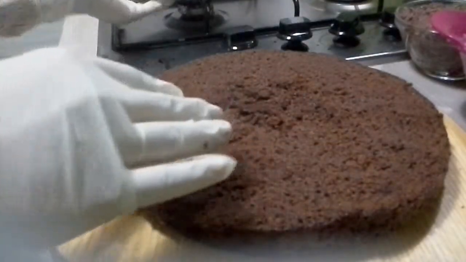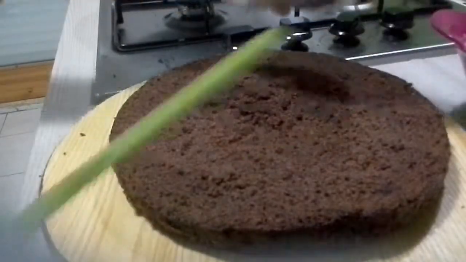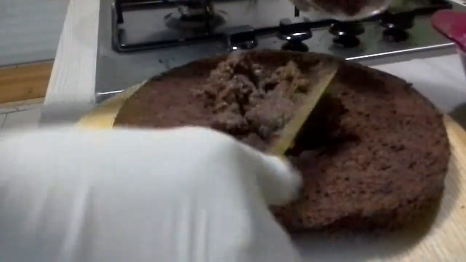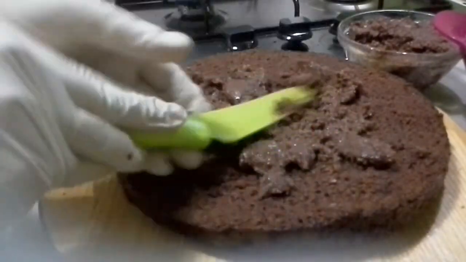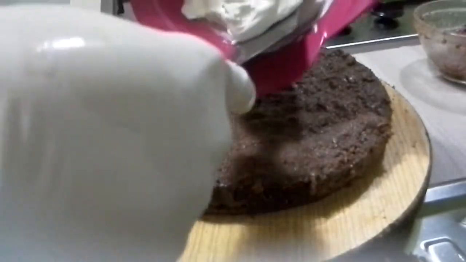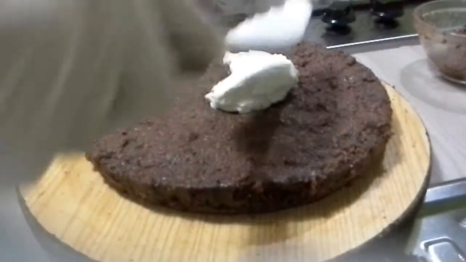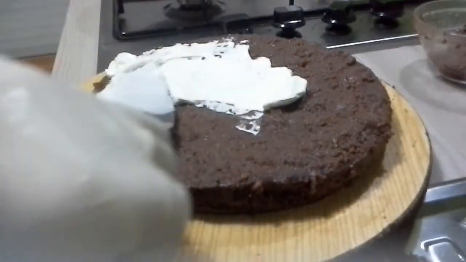And now I'm going to spread on it some of my chocolate pudding that I had made. To spread this, and now I'll be adding my whipped cream. Spread the whipped cream.